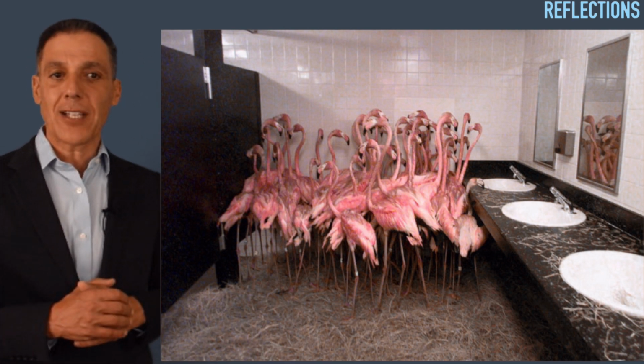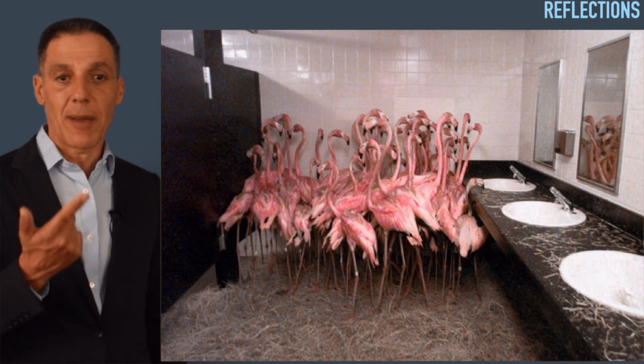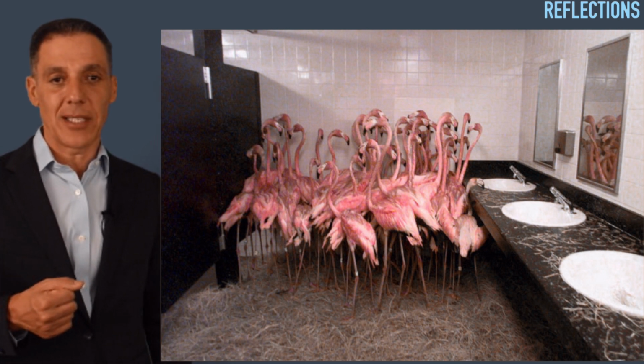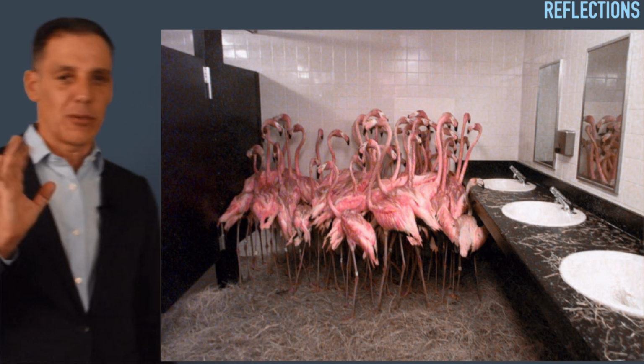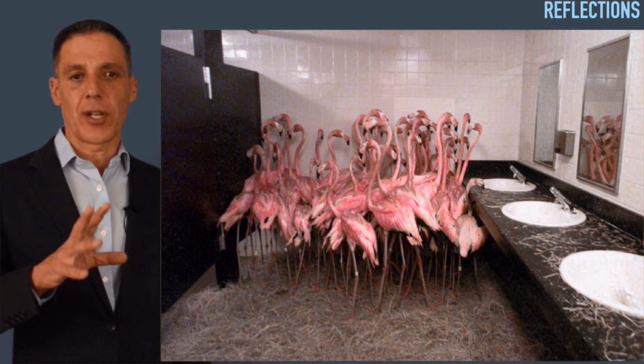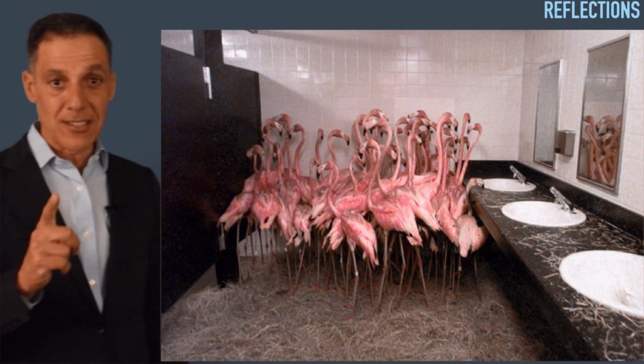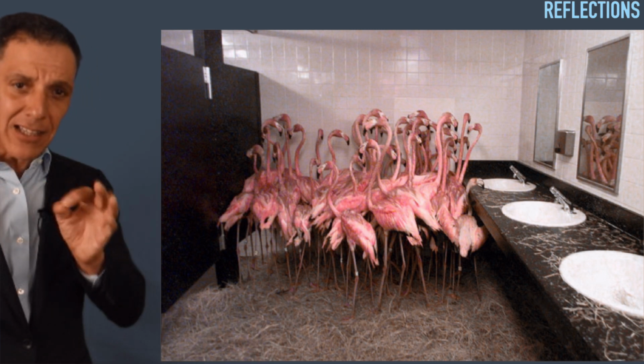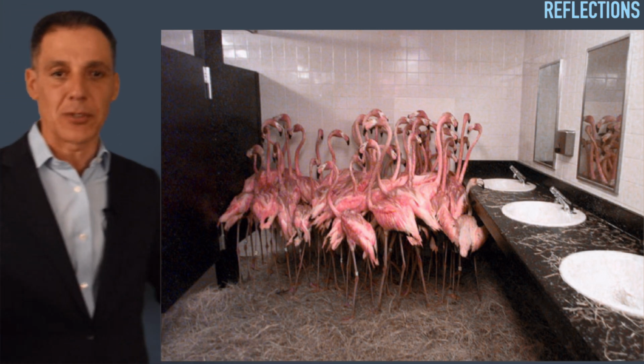Okay, let's look at reflections. It's a similar geometry. So this is one of my favorite examples. This is actually a real image. It was taken during one of the horrible hurricanes that struck Florida. The zoo had put the flamingos into the bathroom. I love this photograph because, well, you know, it's a bunch of flamingos in a bathroom.